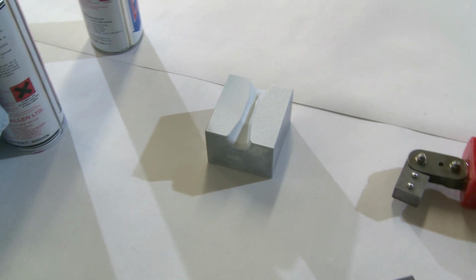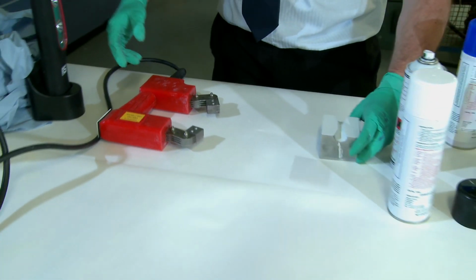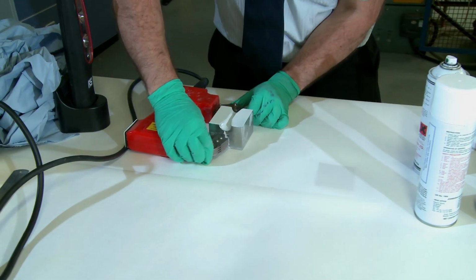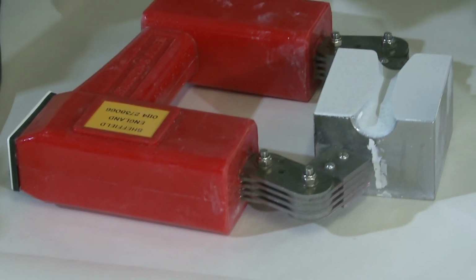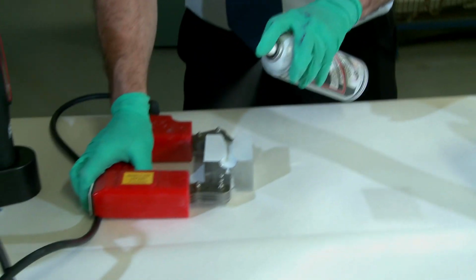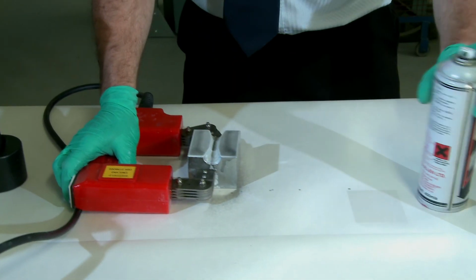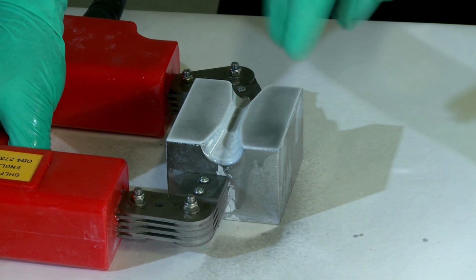Okay, the sample is now dry, so we need to bring the sample in contact with the electromagnet, and we need to make sure we get good contact there. Turn on the electromagnetizer and we spray on the magnetic ink. So what's happening here is we're inducing a magnetic field into the material. If there's defects within the material, those can deviate the lines of magnetic field, and that's where the magnetic ink that we sprayed on will congregate, and that's what we can see here.